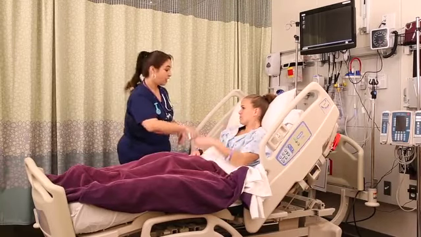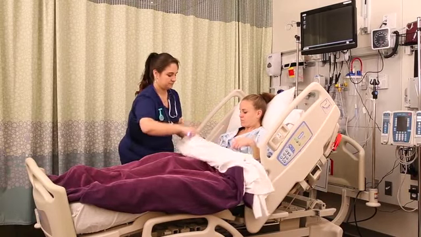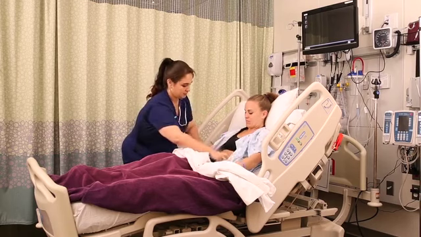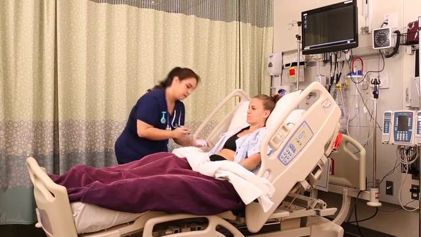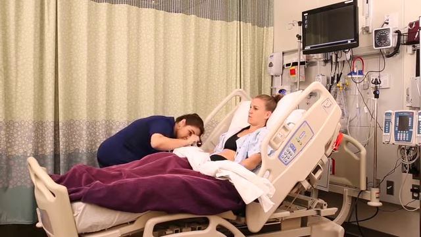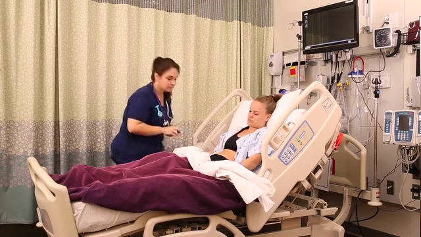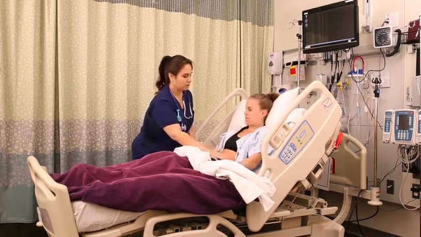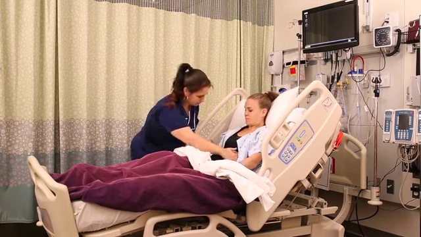So again, as always, we start with inspection. You want to lift your patient's gown and look at their abdomen. You're looking for the shape, the contour, looking for any bulges, masses, or distension. You can even shine a pen light across it if you need to look for differences. You're also looking around the umbilicus for any redness or swelling, any drainage or obvious herniations.